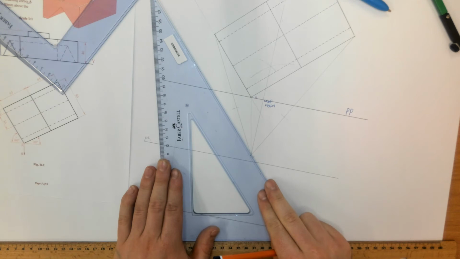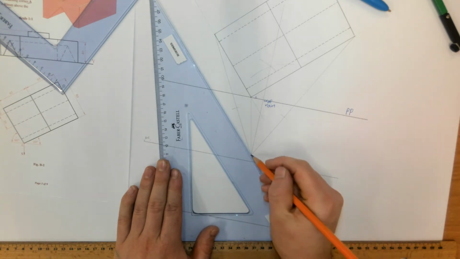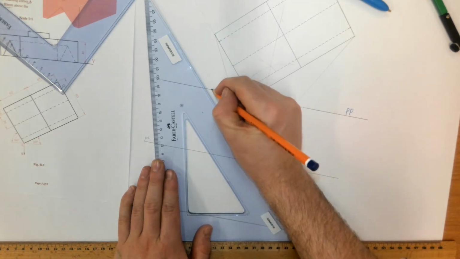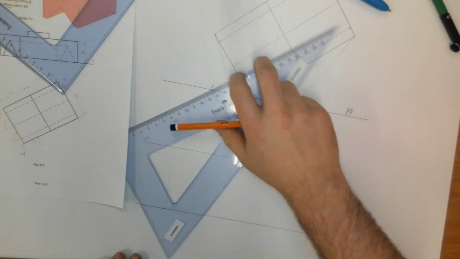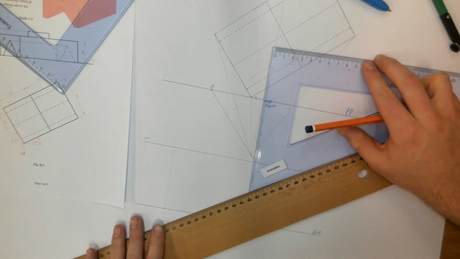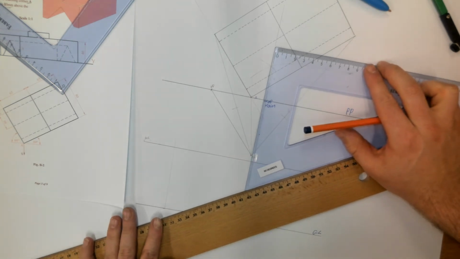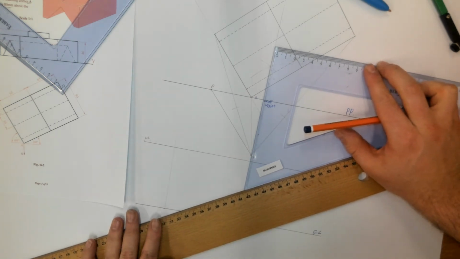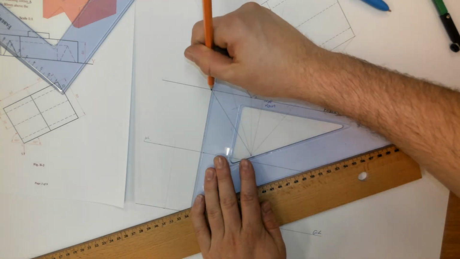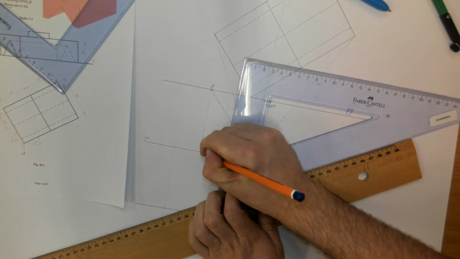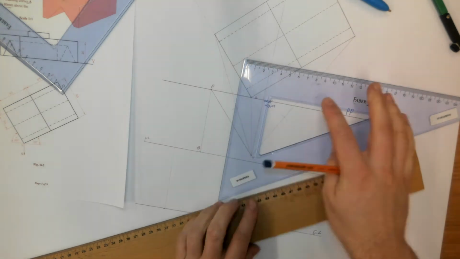You go parallel to them from S, okay, and that's the vanishing point on the picture plane. Okay, now when you want to get that in the horizon line, you bring that down perpendicular to the picture plane. So I'm going to bring that down. Now that's the vanishing point on the picture plane.